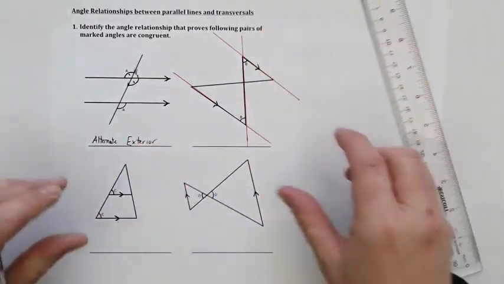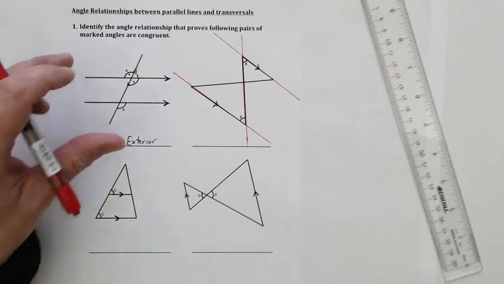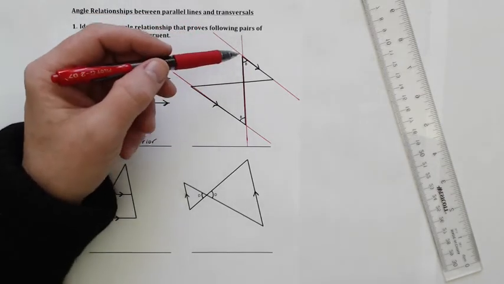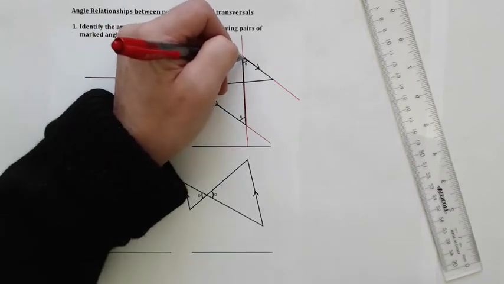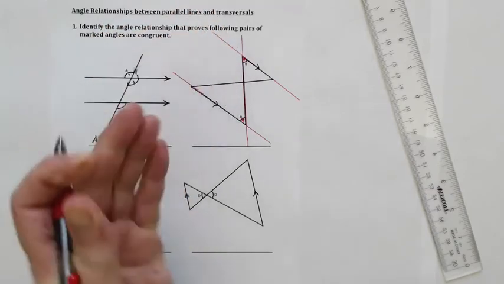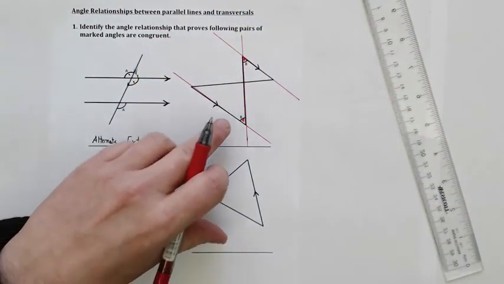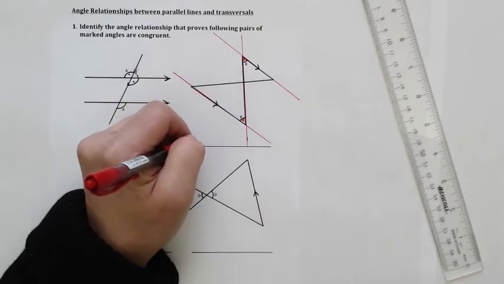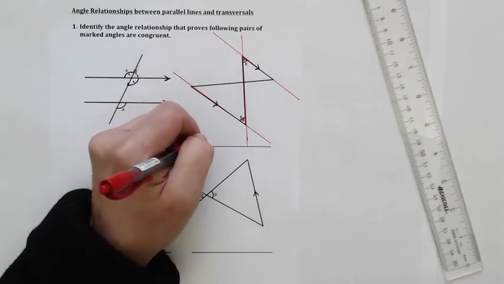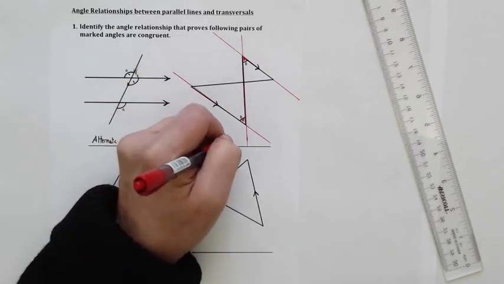So you can really see now how this one looks a lot like this one. In this case, the two angles, angle B, which is there and there, are inside the parallel lines, but they're still on opposite sides of that transversal. So these are going to be alternate interiors.